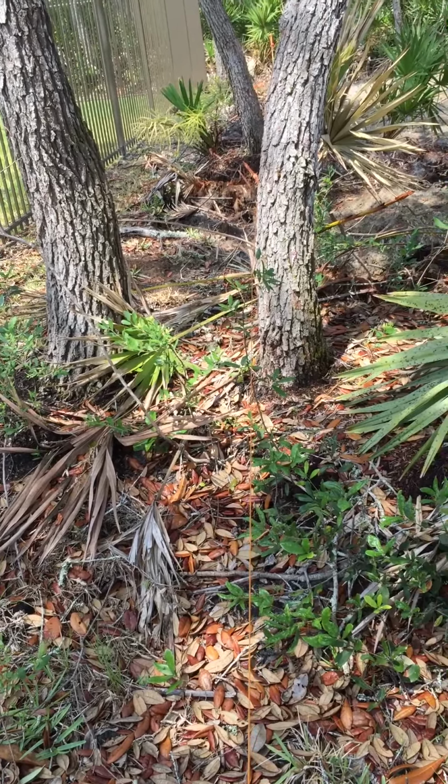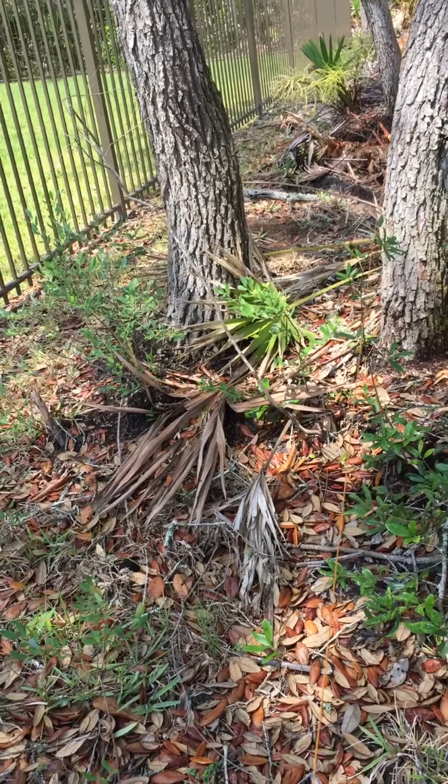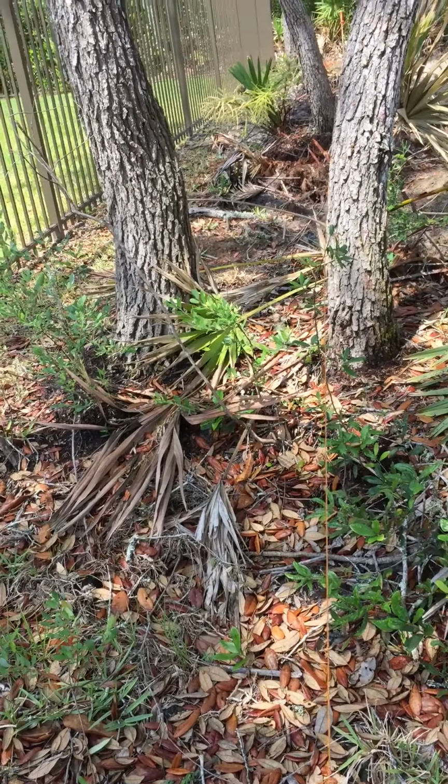My resentment with my neighbor is over because now I feel good about the situation. We've talked to them, they're okay, and hopefully this lesson helps you.